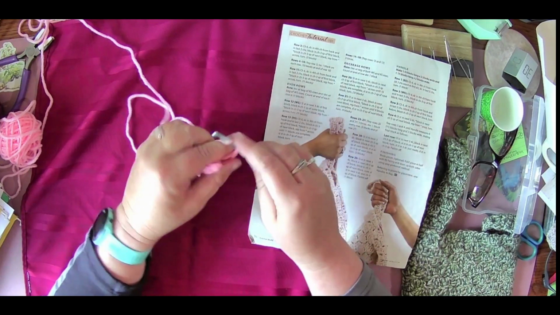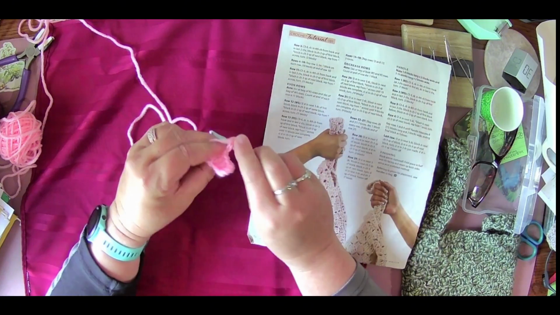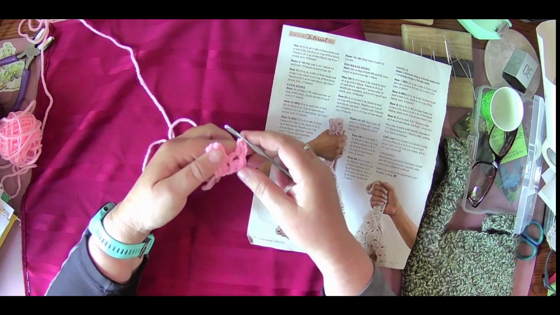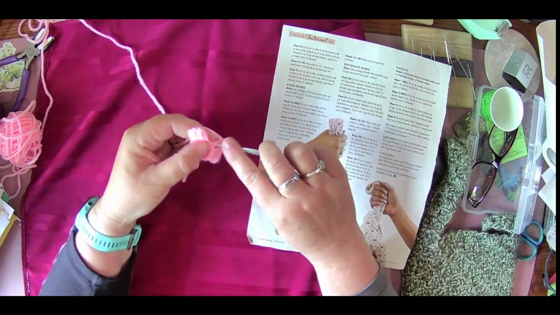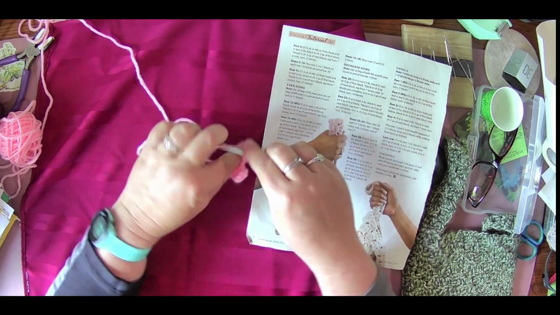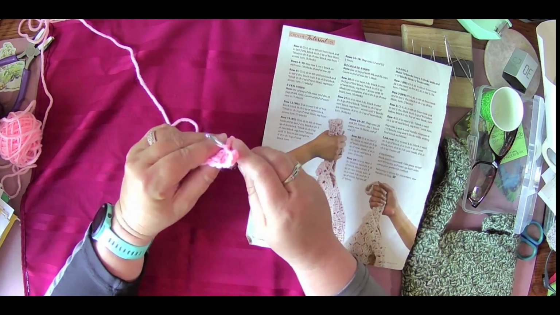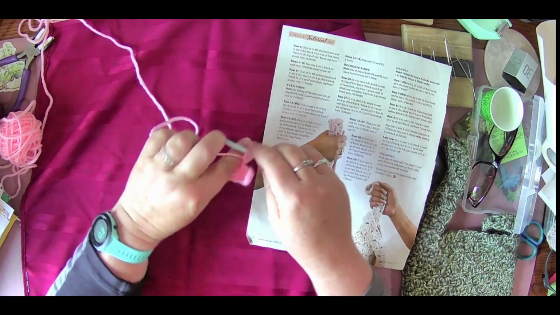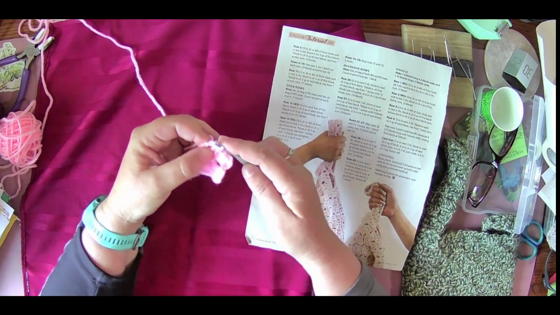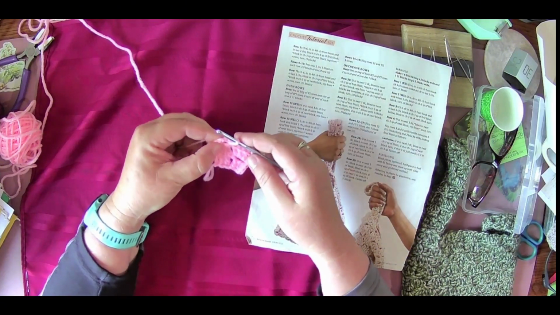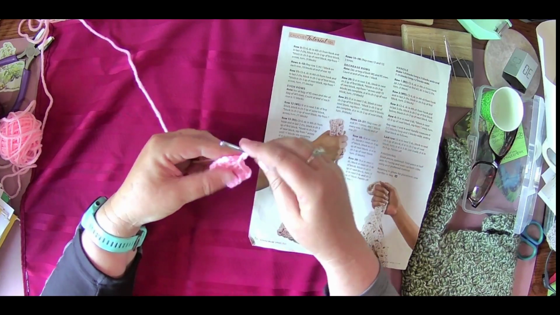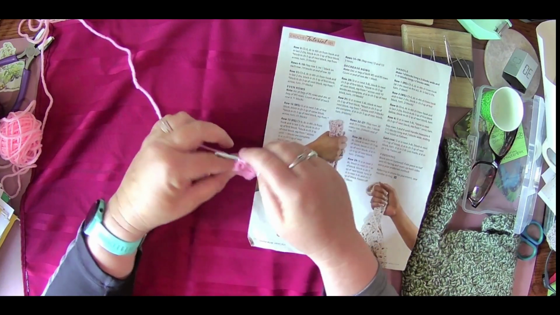1, 2, 3. 3 doubles. 1, 2, 3. Slip stitch into this chain 3. Chain 3, 1, 2, 3. 3 doubles.